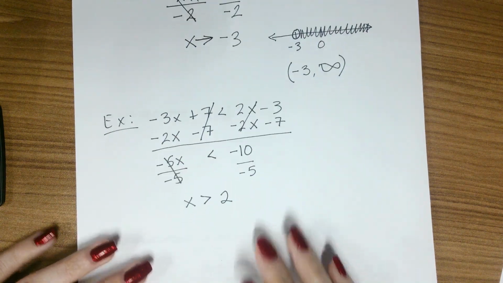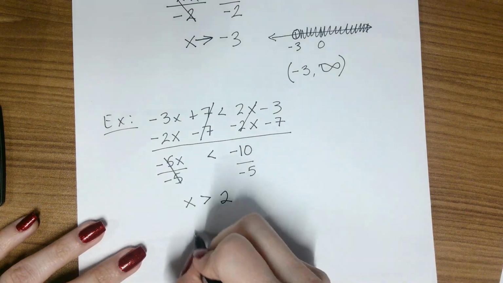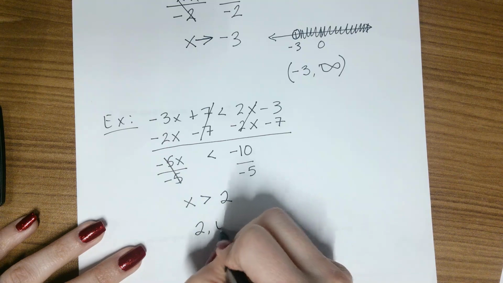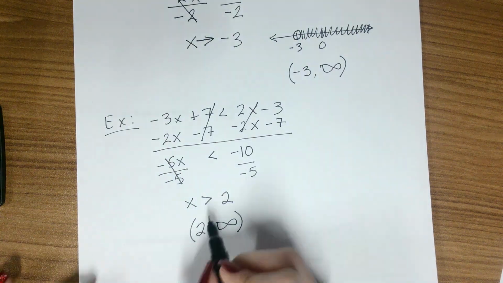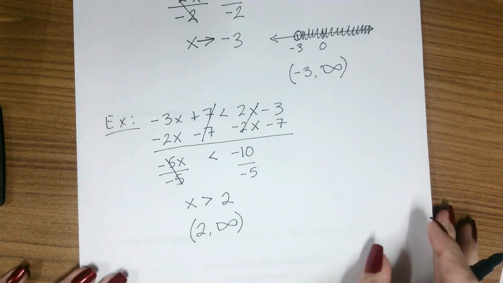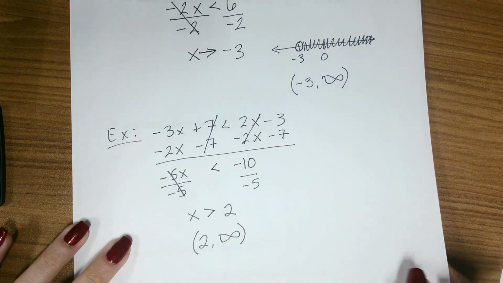So let's just say we want to write this in interval notation. x can be any number greater than 2. So our interval notation would be 2 to infinity with parentheses, since again it can't be equal to. All right, so these are just basic linear inequalities.